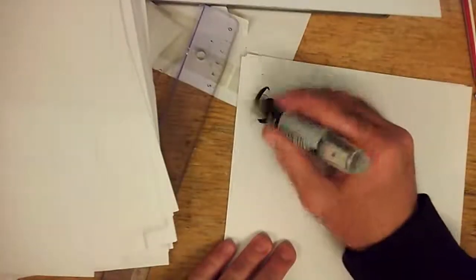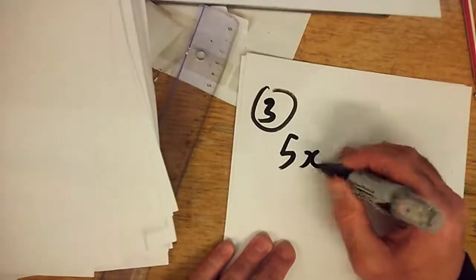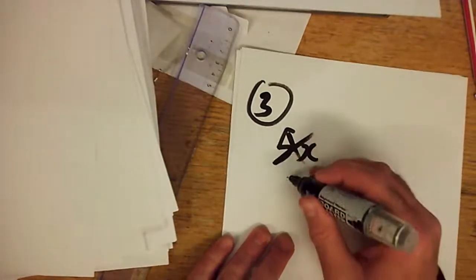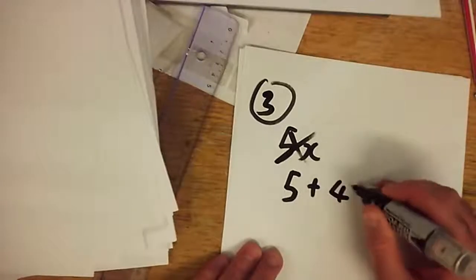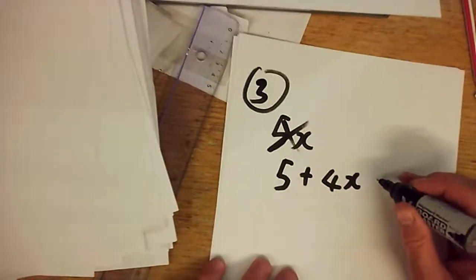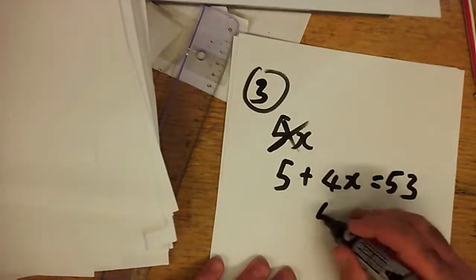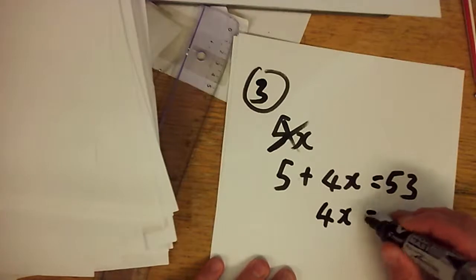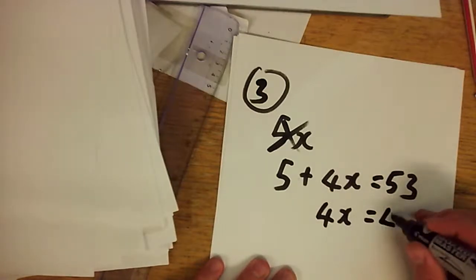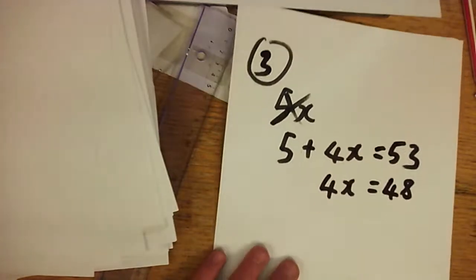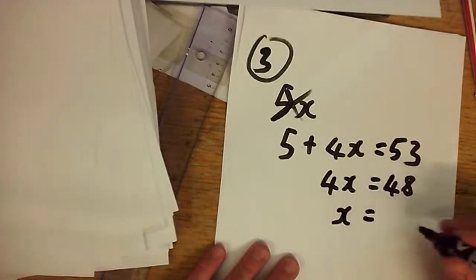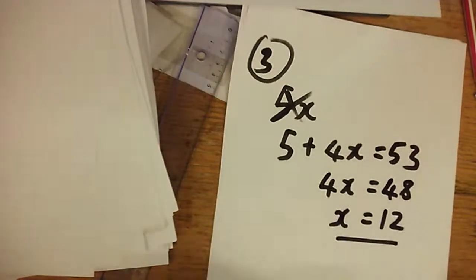Next question. Question 3. 5 plus, nope, wrong. 5 plus 4x equals 53. I'm going to take away the 5 to get the bit with x on its own. So taking away 5 from both sides, 4x equals 48. But I only want to know what a single x is. So I divide everything by 4 to get x equals 12. Only one person watching it next door.